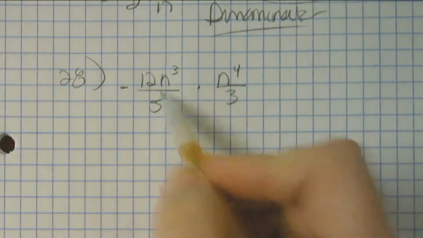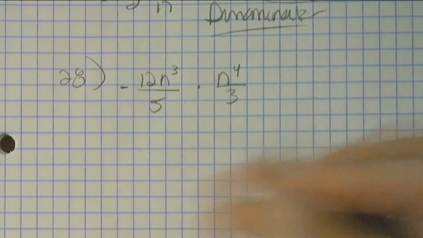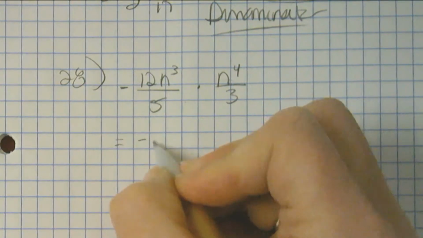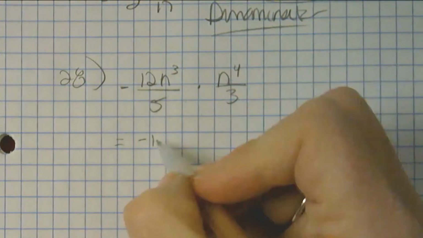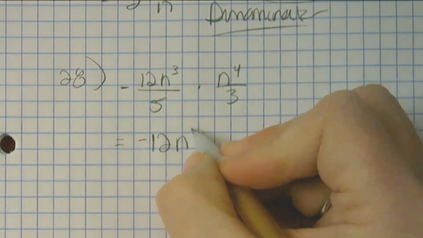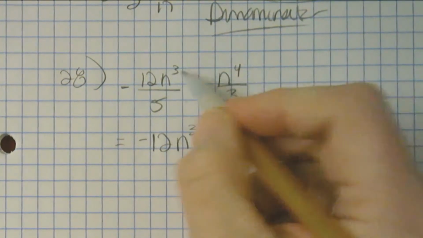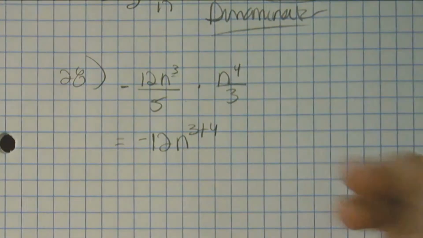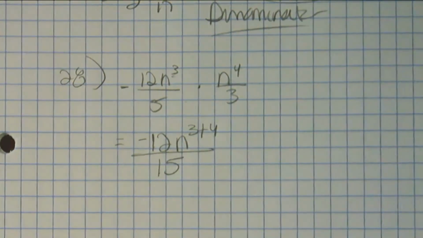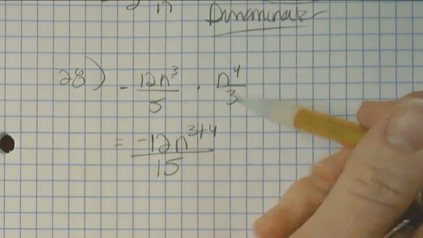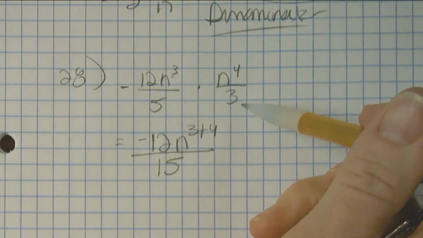So I need to use my power rules. All right, so I end up with negative 12 n to the 3 plus 4, because I'm multiplying two numbers with the same base, over 5 times 3 is 15. If you want to divide out common factors right now between the 12 and the 3, that's fine with me.